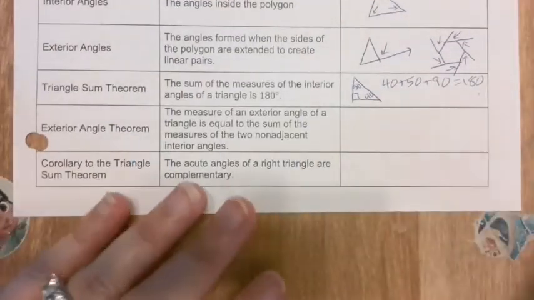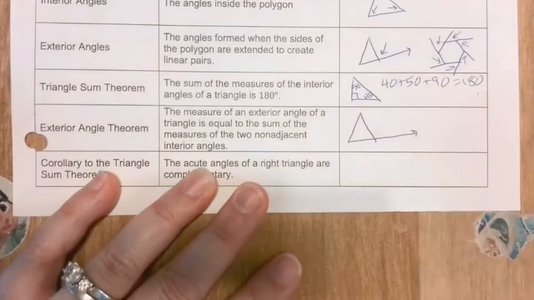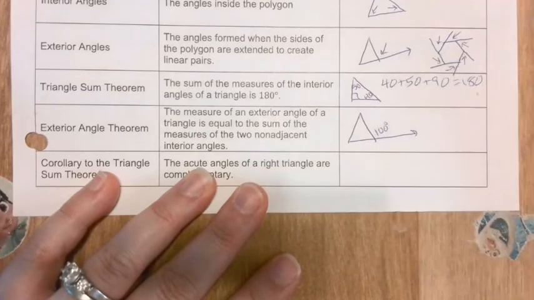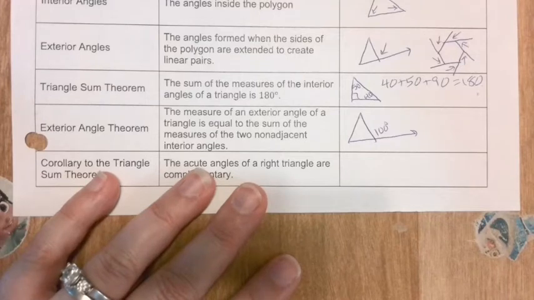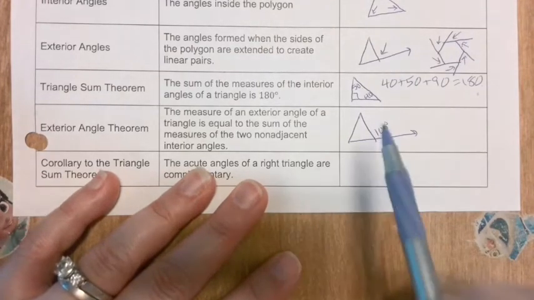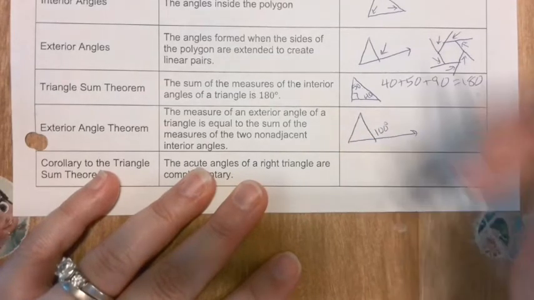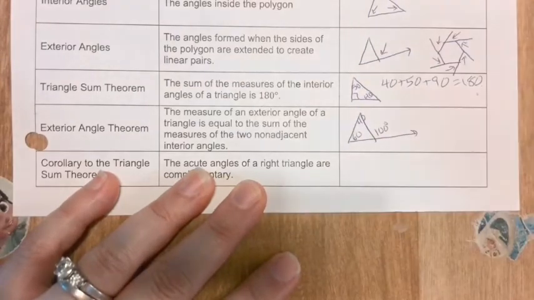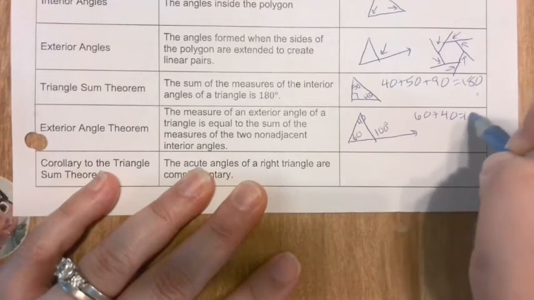The exterior angle theorem says if you have a triangle with a tail, let's say this one was 100 degrees, the exterior angle is equal to the sum of the two non-adjacent interior angles. Adjacent means next to, so it's the two angles that are not next to the 100. So let's say if this was 60, that would have to be 40, because 60 plus 40 equals 100.